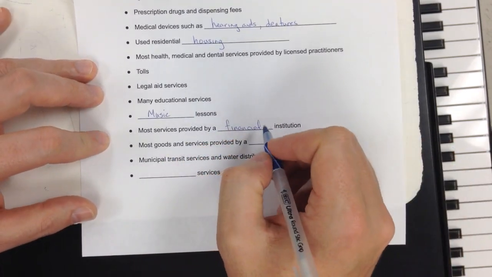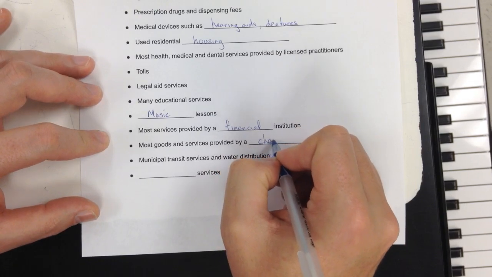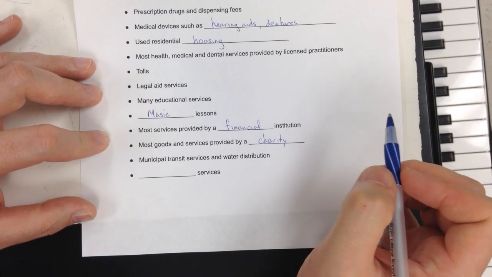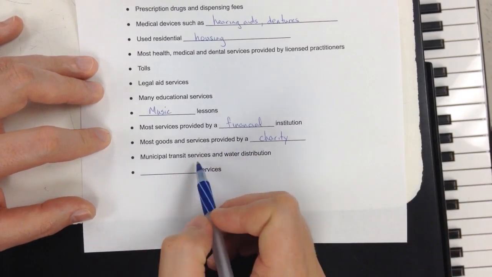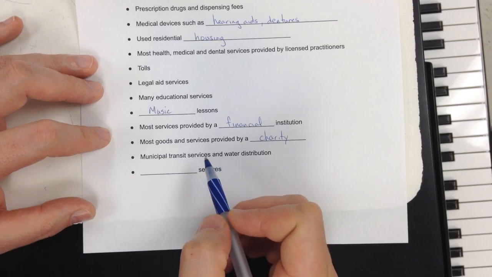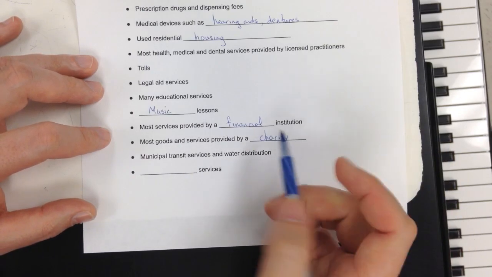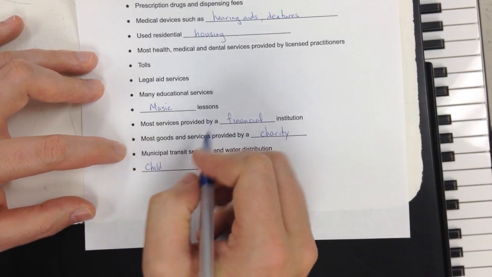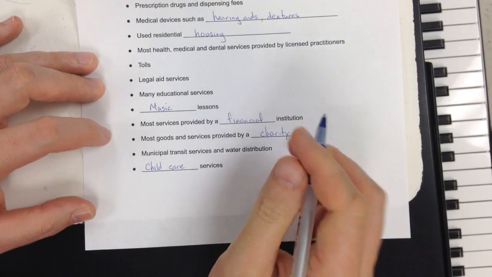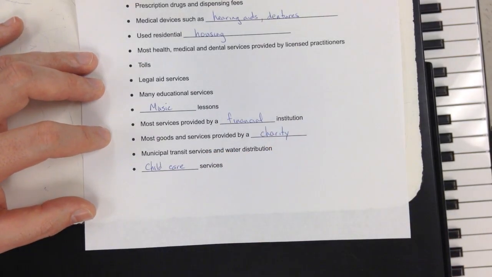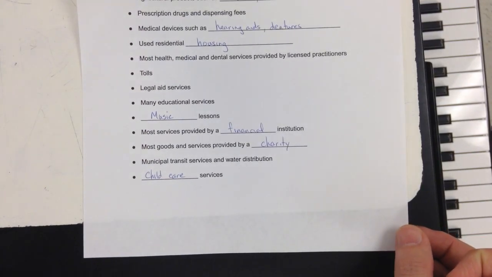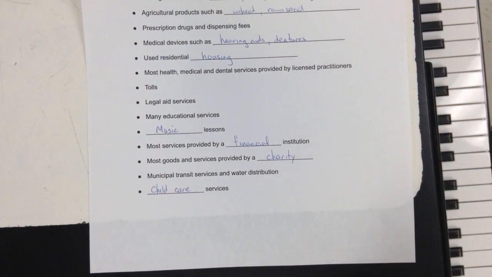Okay. Most goods and services provided by a charity. Okay, so anything that you're paying for through a charity, tax-free. Transit services, so taking the bus or the subway, the LRT here in KW, tax-free. And one that you will probably come across later in your life, childcare services, so daycare, things like that. You don't have to pay any tax on that. So we do have to pay tax on a lot of things, but not everything, as you can see from this list here. So we're going to look at some examples now.